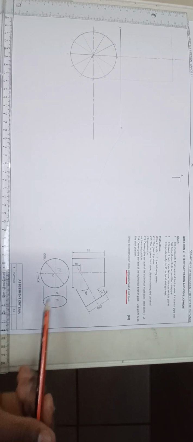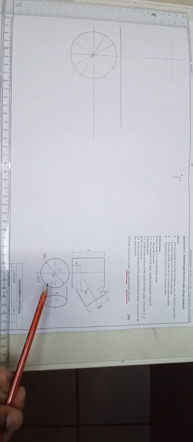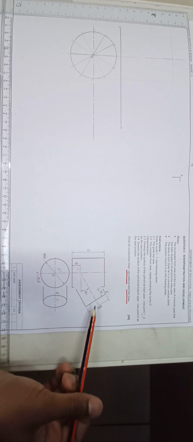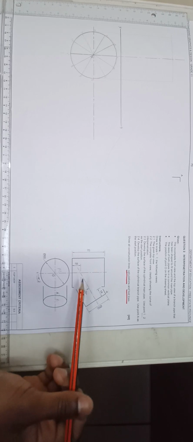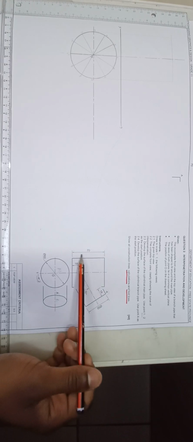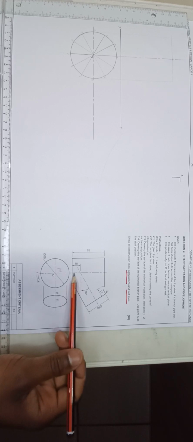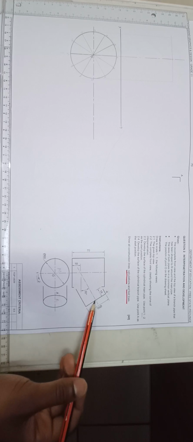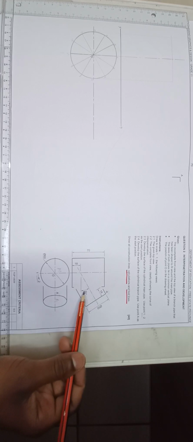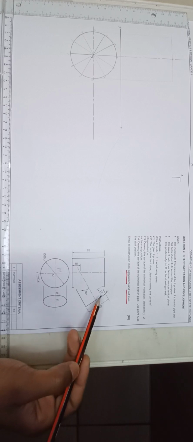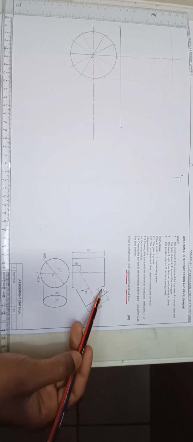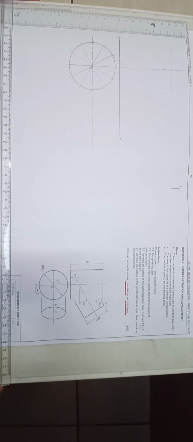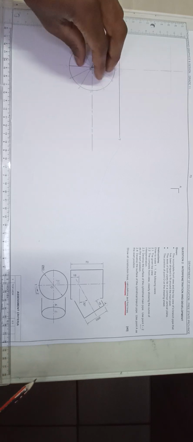Now if you check our given, you can see that one cylinder, which is our main pipe, has a diameter of 60, and the other one has a diameter of 50. We are also given a height of the main pipe, which is 70, and an 18mm distance away from the XY line to where the center line of the branch pipe is. It is at an angle of 30 degrees, and it is again 18mm away from our main pipe. So now, as you can see, I have already started with my main pipe here in my top view.